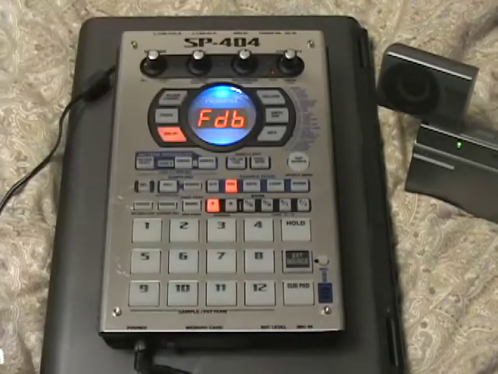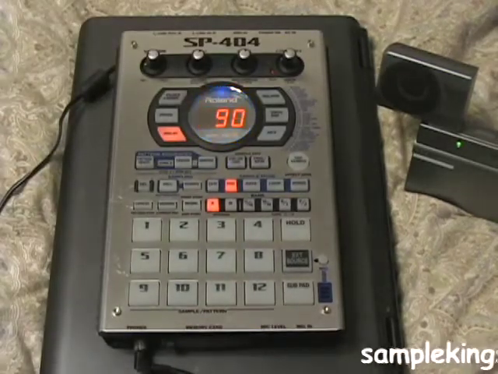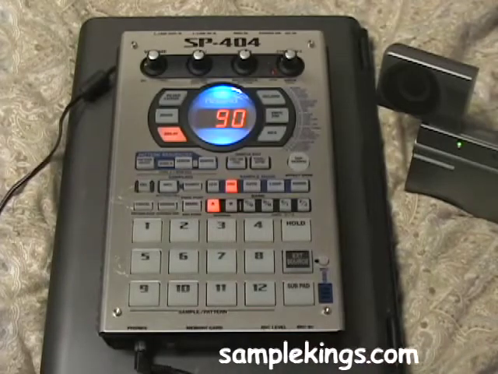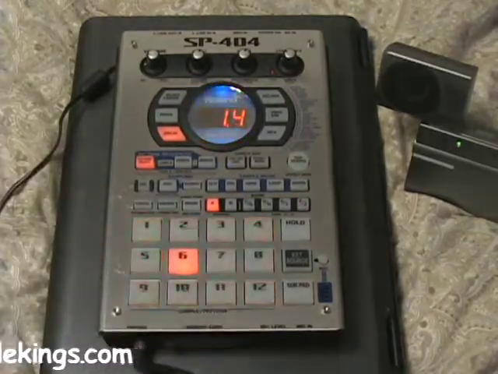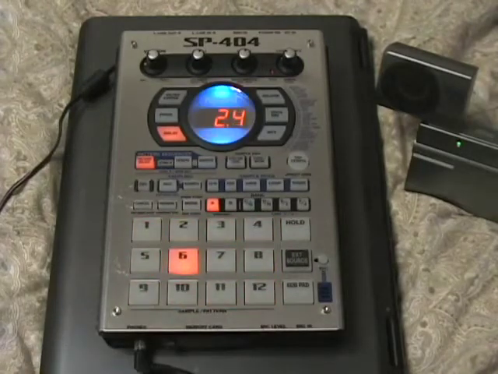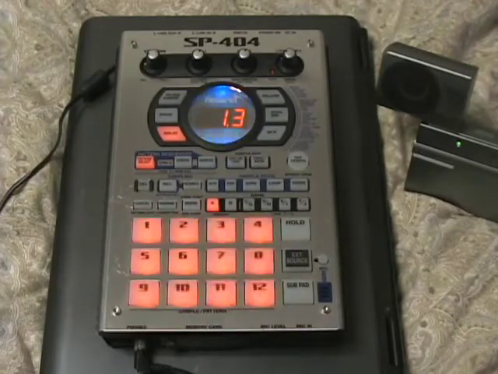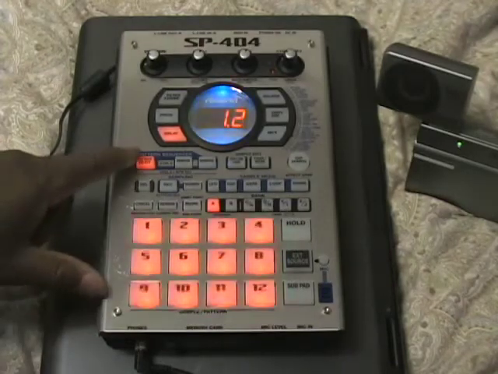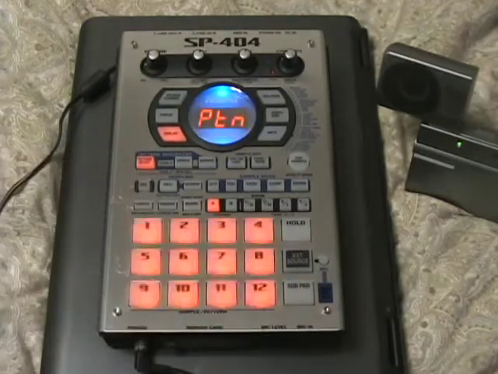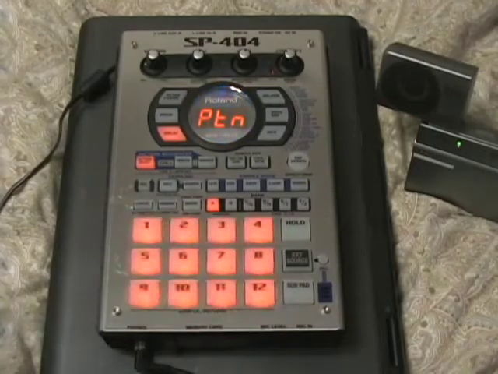So your feedback allows it to keep repeating over and over. I'll have less feedback here, and I'll go to pattern play and play the pattern. I'll press stop play.